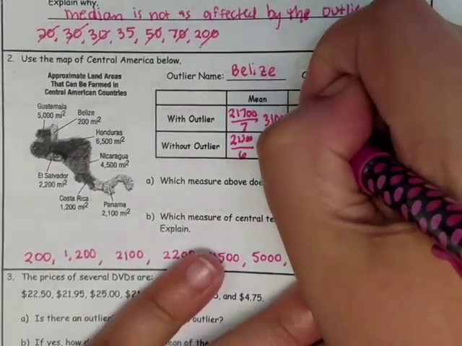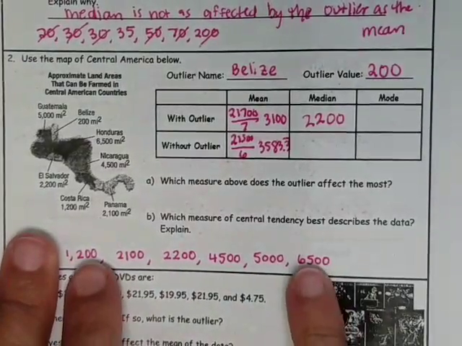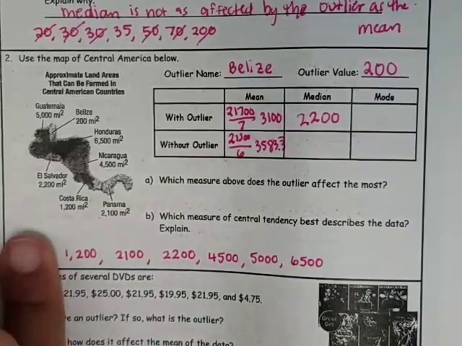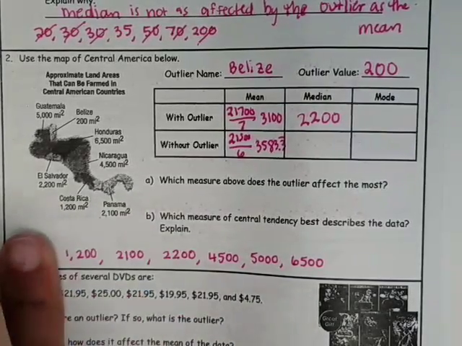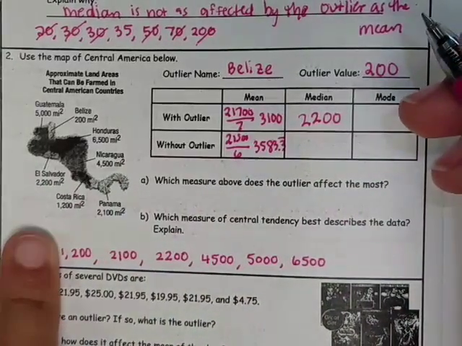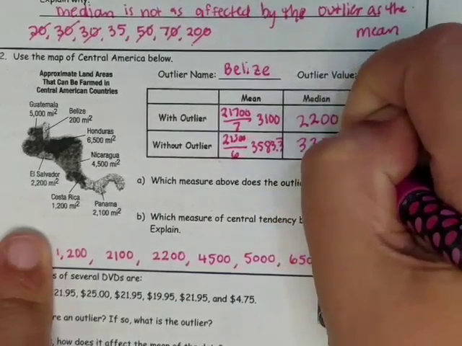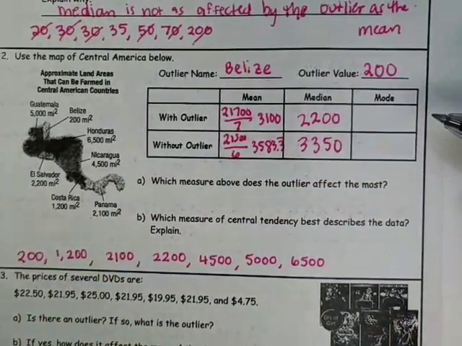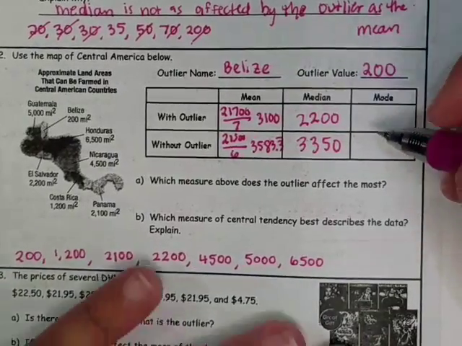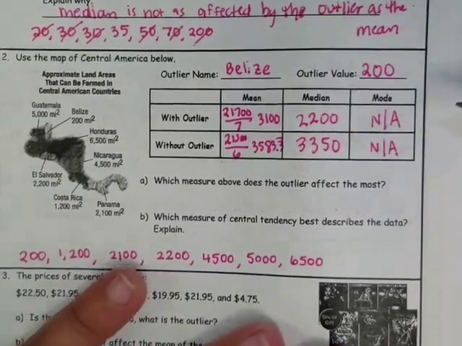The median is the middle number, so chop, chop, chop. There we go. So 2,200. And if we take that out, then our middle number is going to be between 2,200 and 4,500. So 2,200 plus 4,500, and then divide that by 2, and we get 3,350. And then the mode, it looks like there is no mode because no number happens more than once, so not applicable.